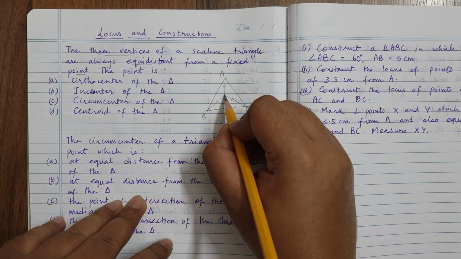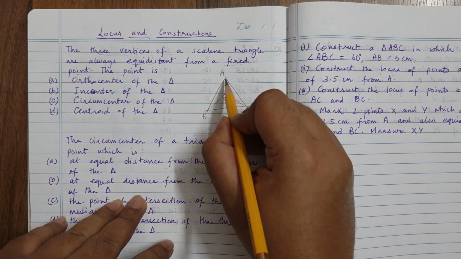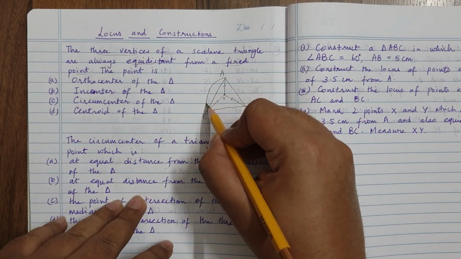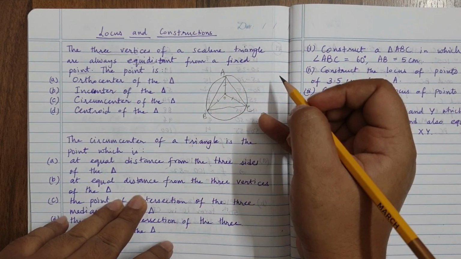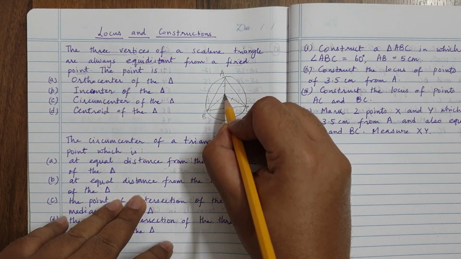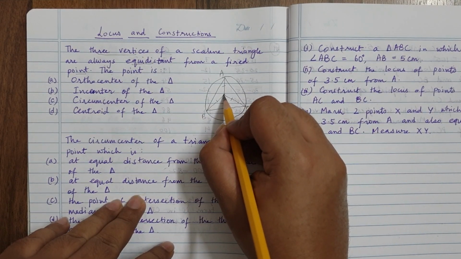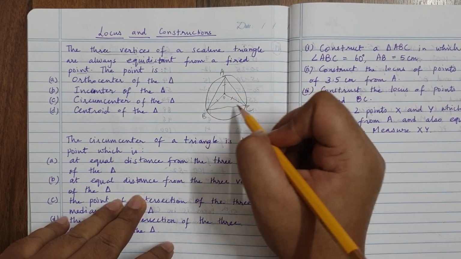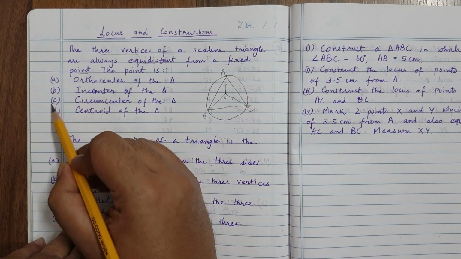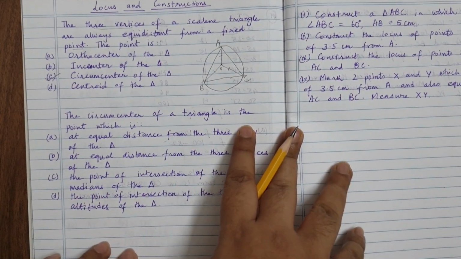So therefore, if I take point O as the center, I will be able to draw a circle which passes through all the three vertices of the triangle. So then this point will be the circumcenter of the triangle. So the circumcenter, as we know, is always equidistant from all the three vertices of the triangle. So option C is correct, circumcenter of the triangle.